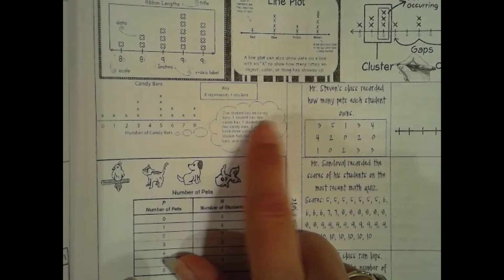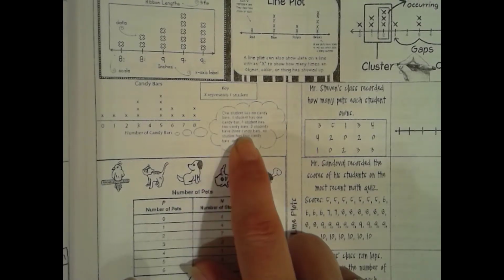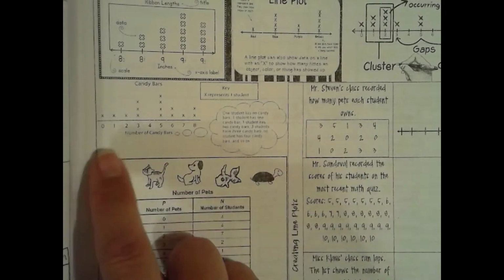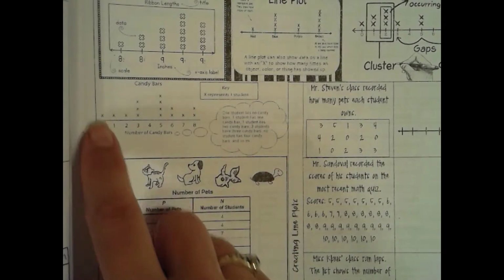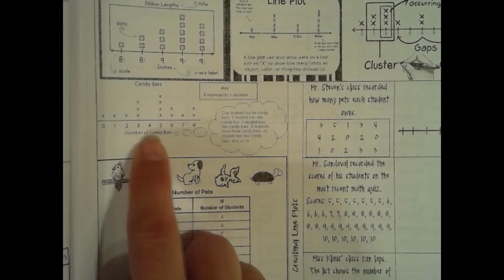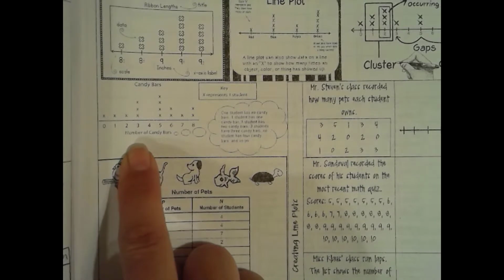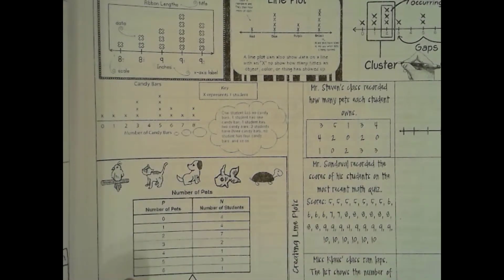1 student has no candy bars. 1 student has 1 candy bar. 1 student has 2 candy bars. 3 students have 3 candy bars. No student has 4 candy bars, and so on. So that's what this is telling us. One person, one person, one person, 3 people, nobody, 5 people. So being able to interpret the data is important also.